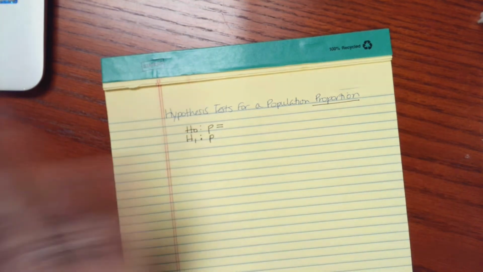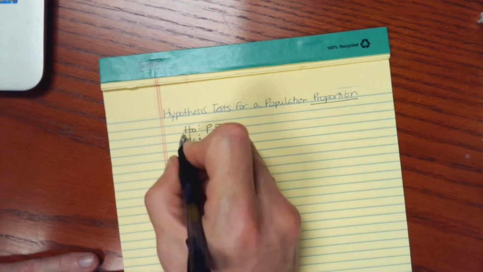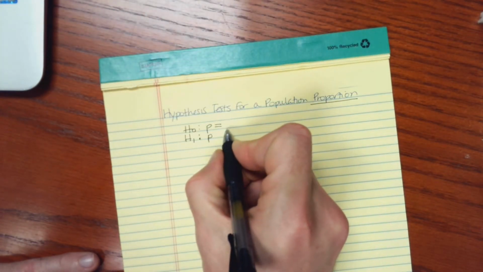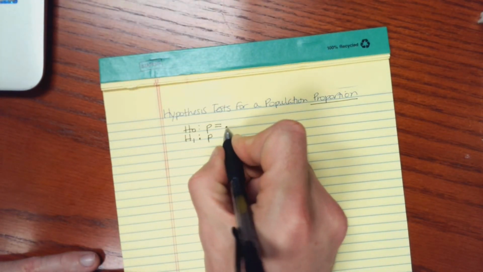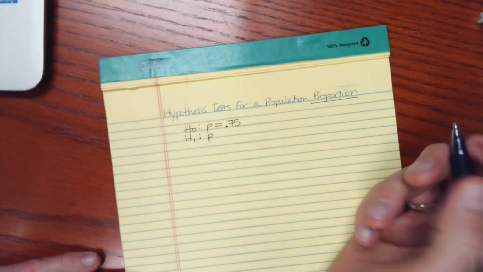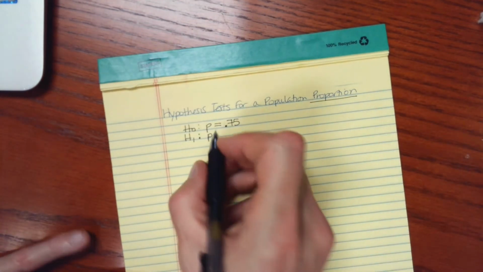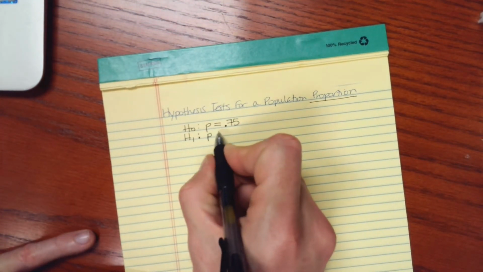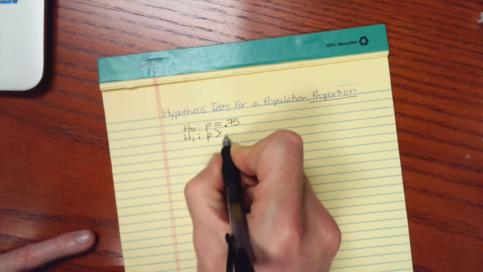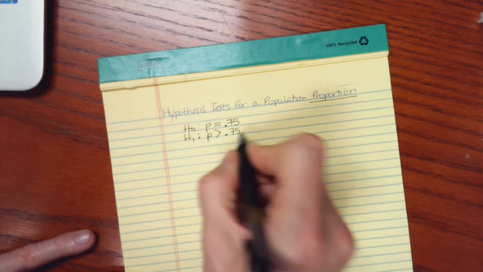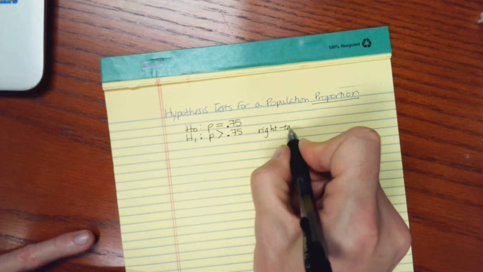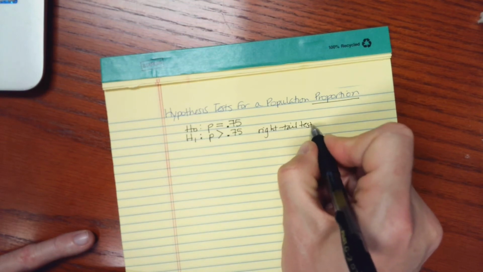than that amount. So again, I'm just going to make up a number here, and let's say the assumption is that in a certain population, the proportion with a certain characteristic is 0.75. And as a researcher, you wonder if maybe this needs to be updated, and if in fact it is more than 0.75. So you're setting up a right tail test for the population proportion.